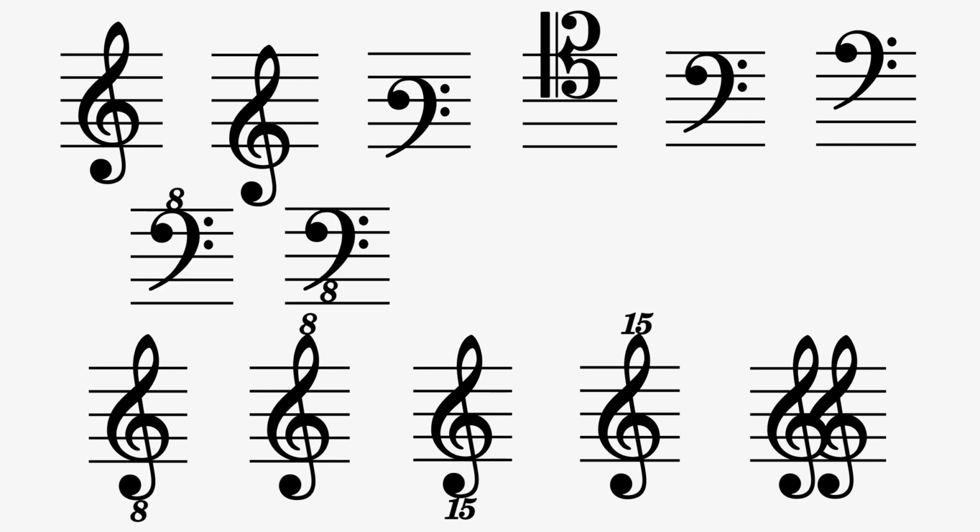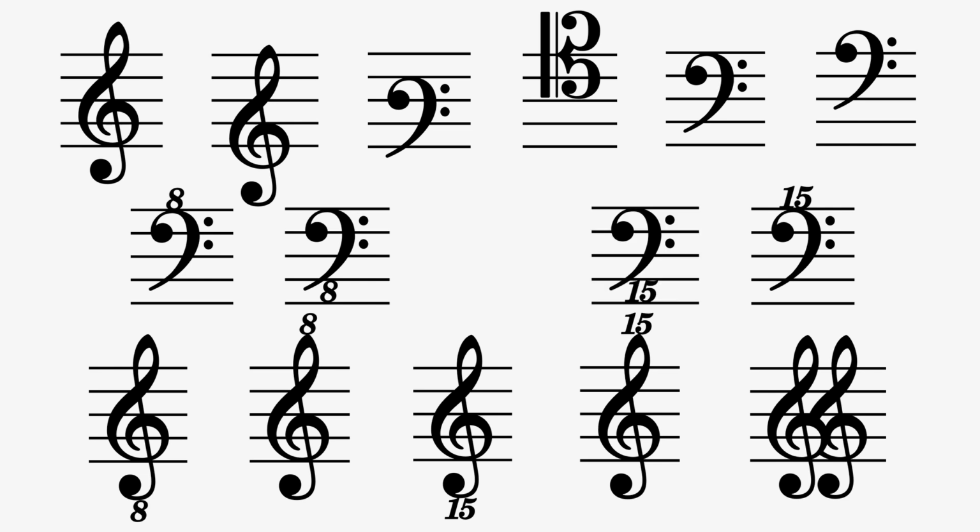There really aren't that many limits to what you could do with clefs to notate your pitches, but there are standard practices. What those standard practices have boiled down to in our day and age is that we use the treble clef for a lot of high-sounding instruments, we use the bass clef for the low-sounding instruments, and we occasionally use the C-clef in between for some intermediate voicings.